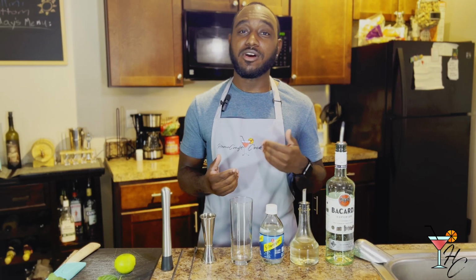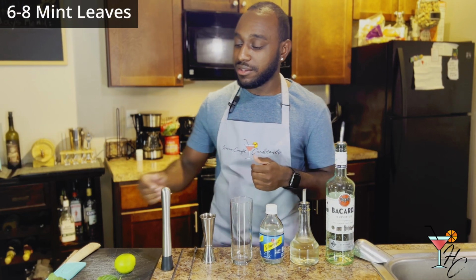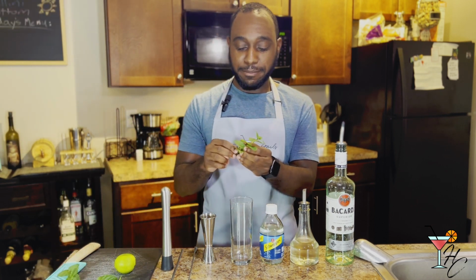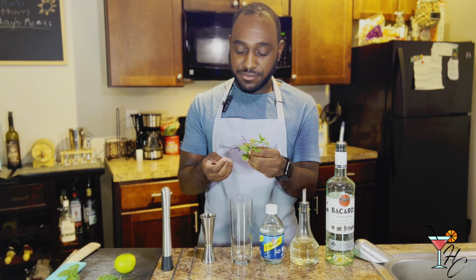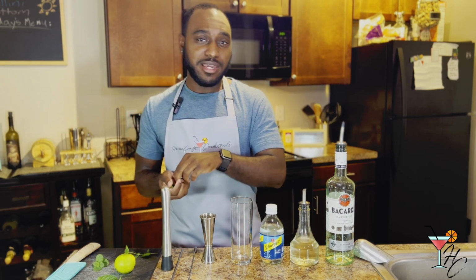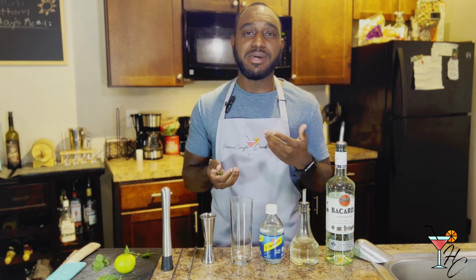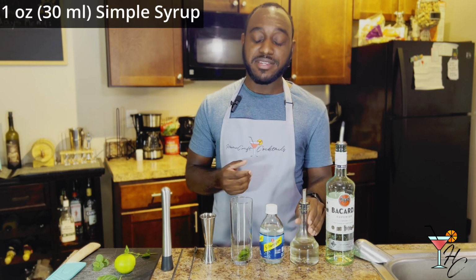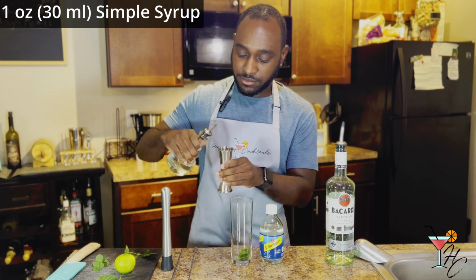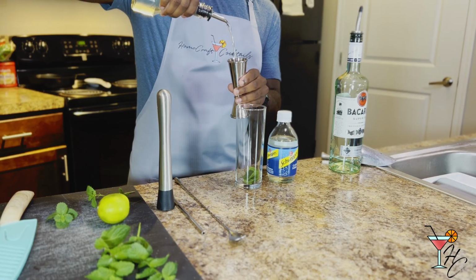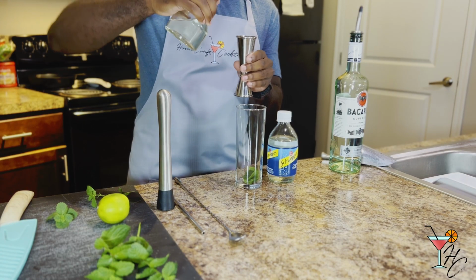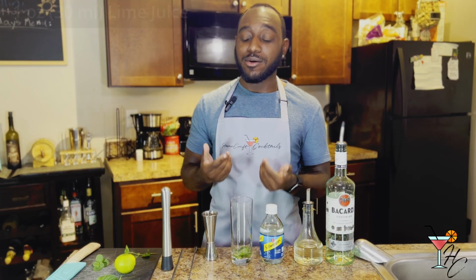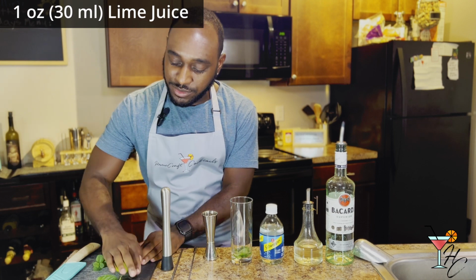So first, you're going to start by adding 6 to 8 mint leaves to a Collins glass. You want to try to pick bigger leaves. You can also do 10 or 12, but I would say at least minimum 6 to 8 would work. After your mint leaves, then you'll want to add an ounce of simple syrup. Then you want to add an ounce of fresh squeezed lime juice.